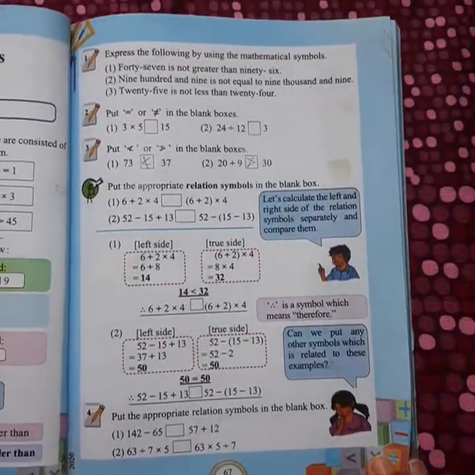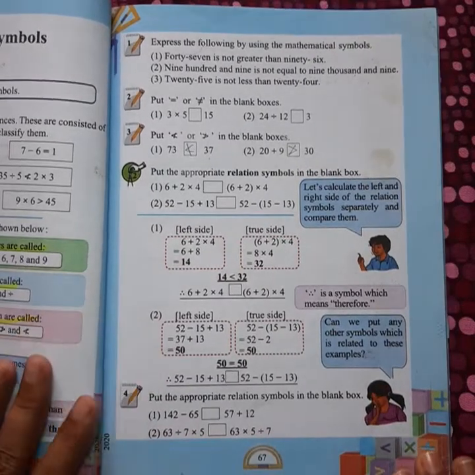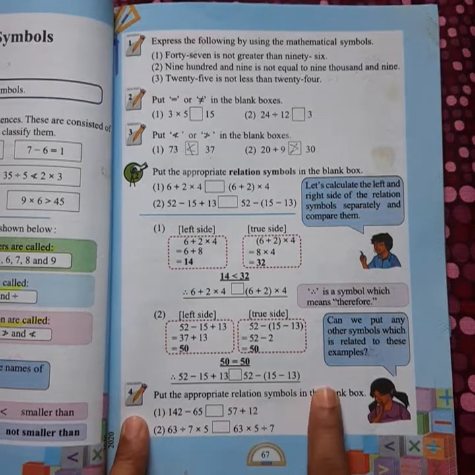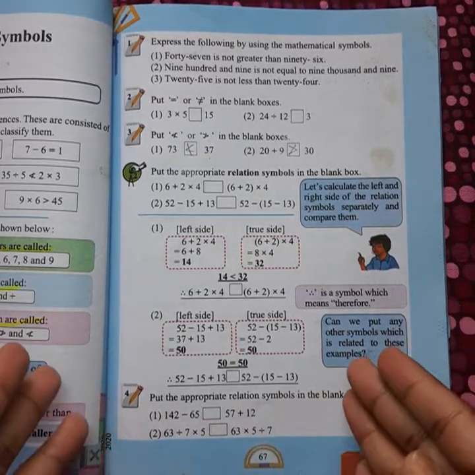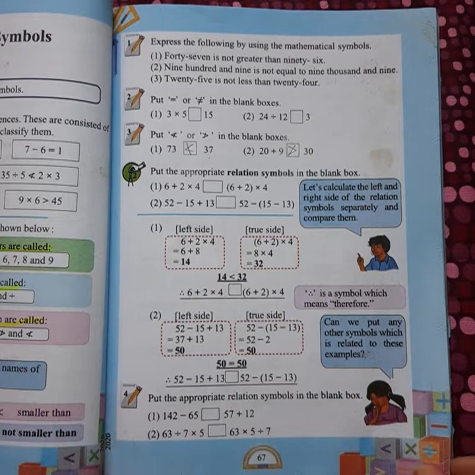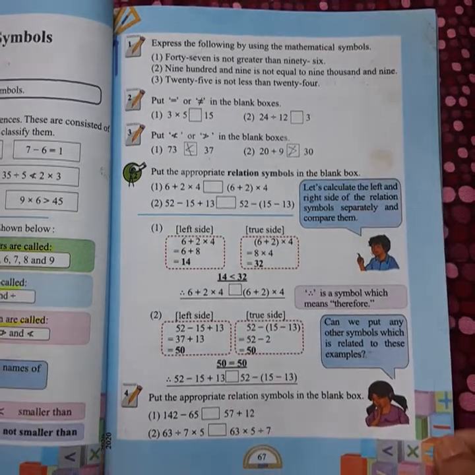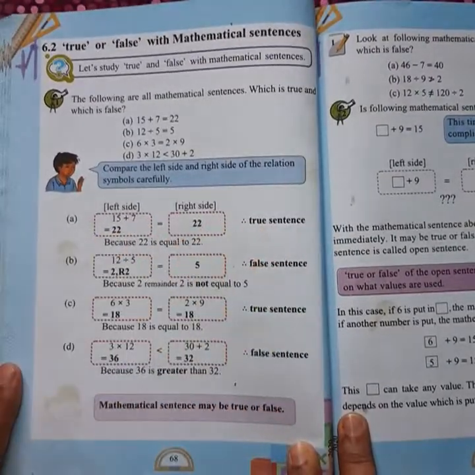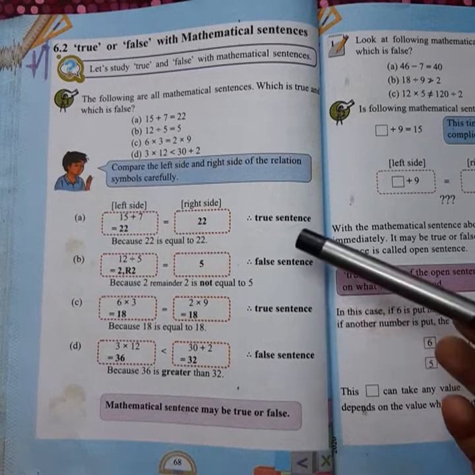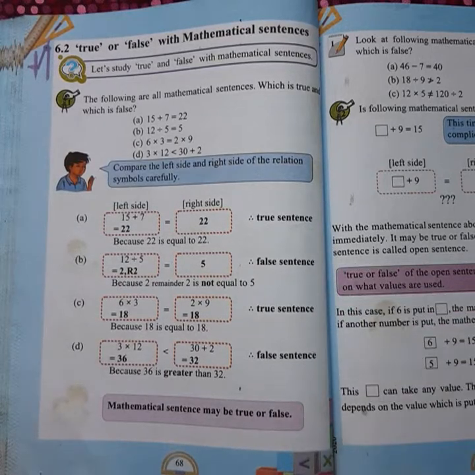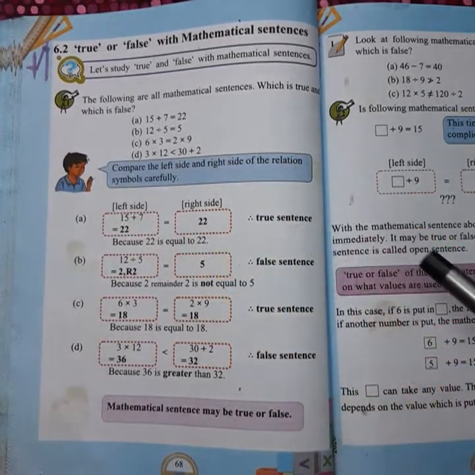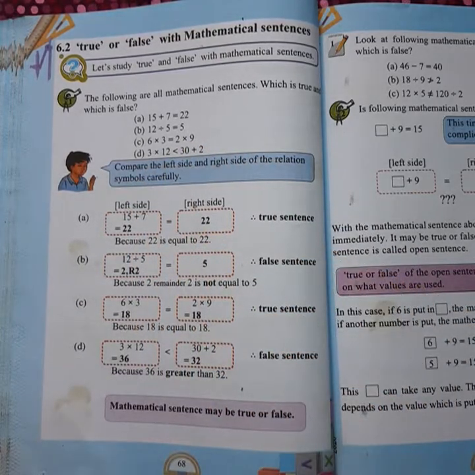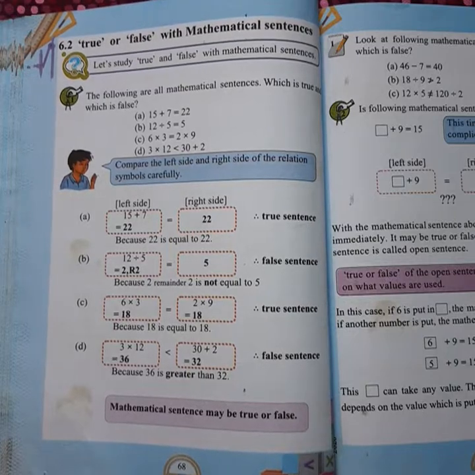And hopefully you also didn't forget how to do that part. At first the left hand side and then the right hand side, then you are going to find out which part is smaller and which part is bigger, or whether they are equal or not. This is just for revision. And again, to find out whether a sentence is true or false, you are going to do the left hand side and right hand side again. I have already provided that, and hopefully you remember it.